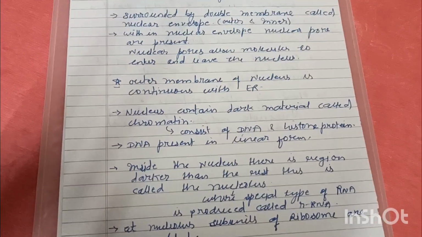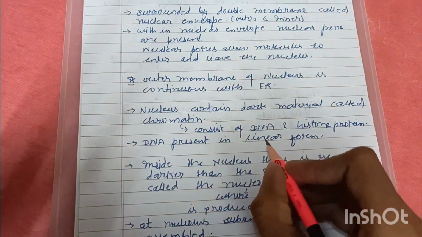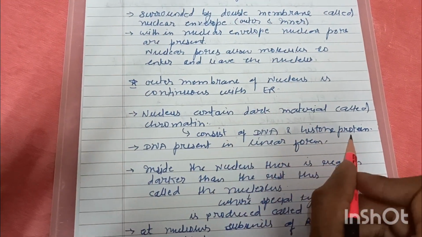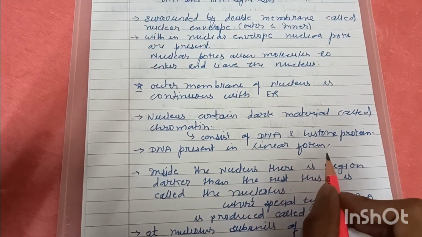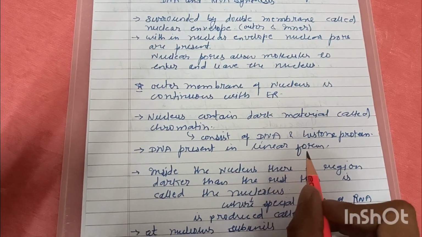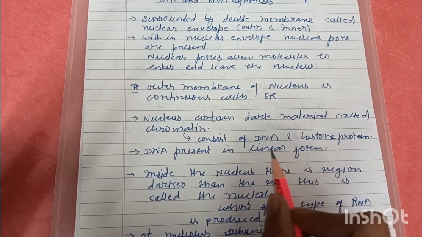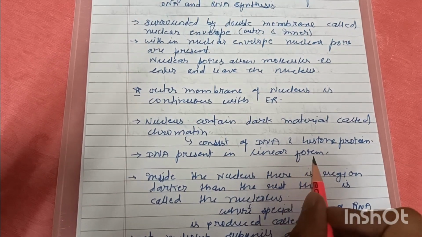This is very important again. Chromatin consists of DNA and histone protein. DNA is present in linear form. Remember this, in prokaryotes DNA is present in circular form, but in eukaryotes DNA is present in linear form.